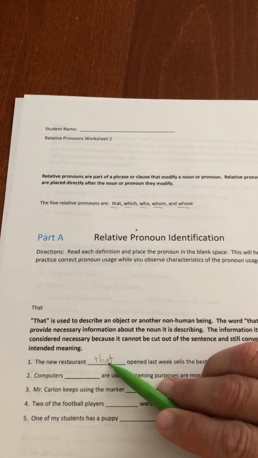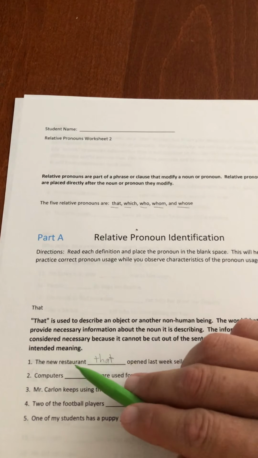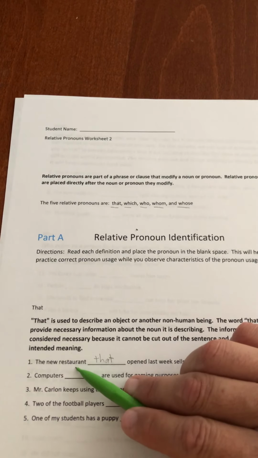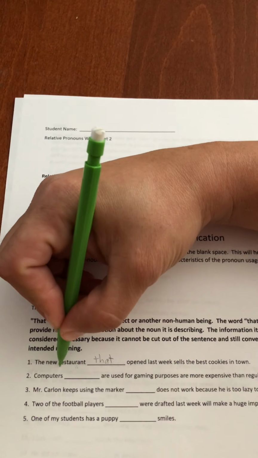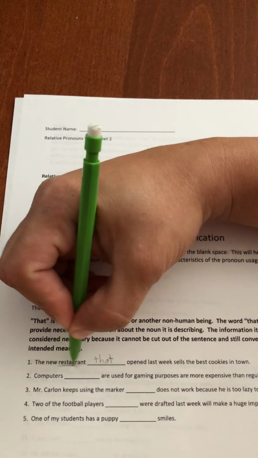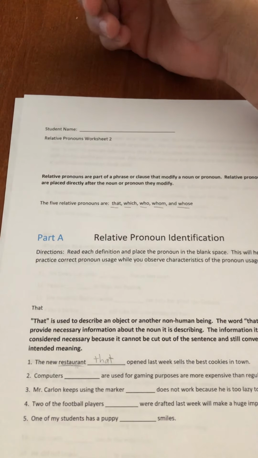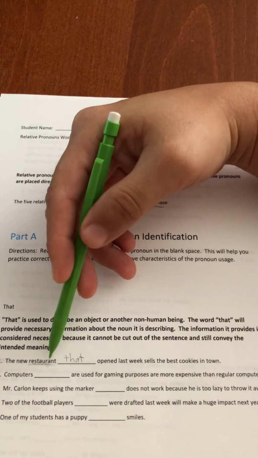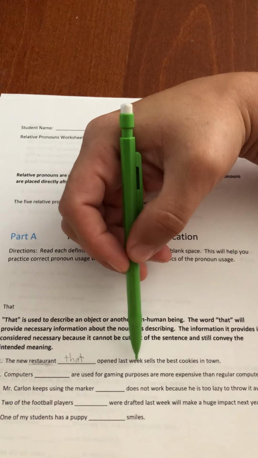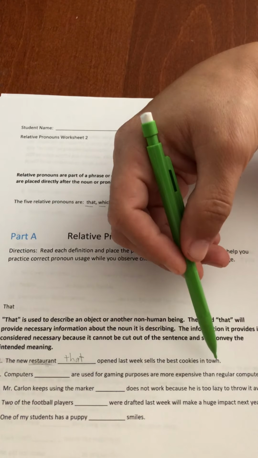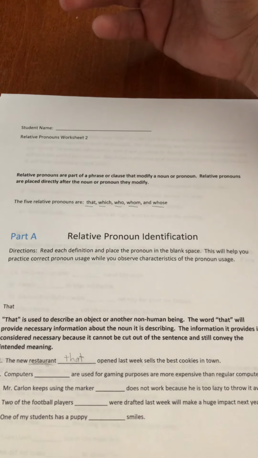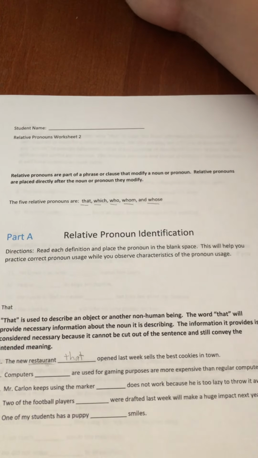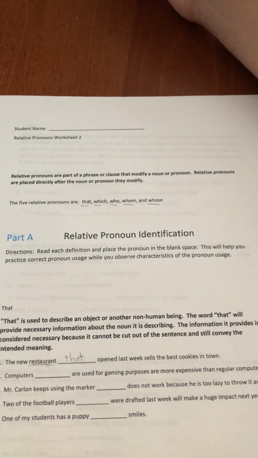And if you look where it is, directly after the noun it is modifying. So the noun that we're going to modify is restaurant. If we keep that in the back of our minds throughout this activity, it'll be a lot easier. And the reason why is because we have several nouns in this sentence here. We have restaurant, we have last week, we have cookies, and we have town. We have a lot of nouns. So we need to know which noun we are referring to when we want to modify or describe, and an easy way to remember that is that it's going to be directly after the noun it's modifying.